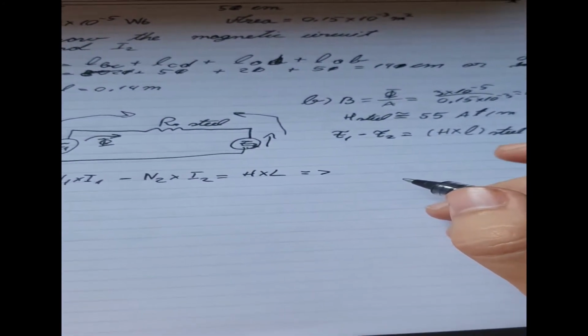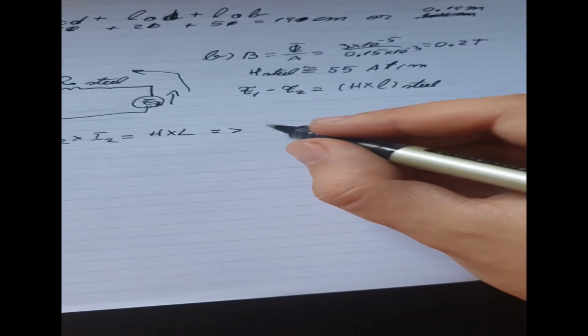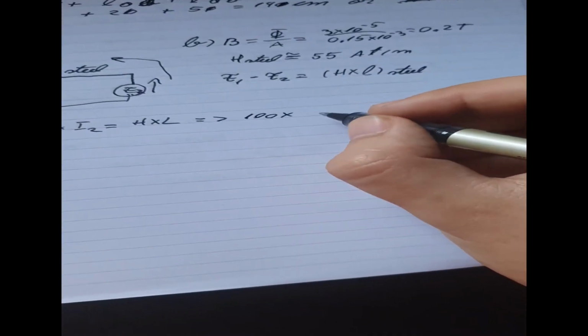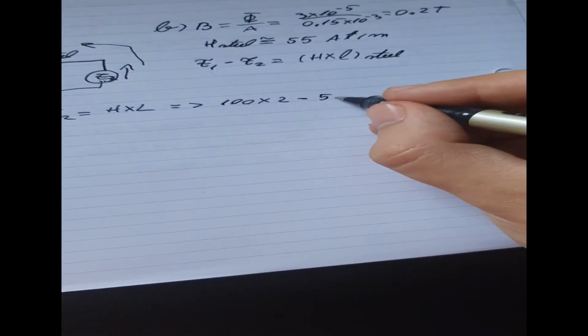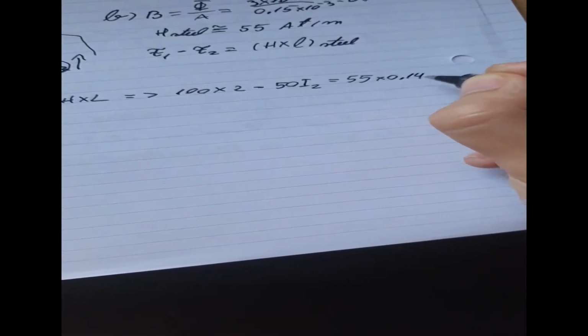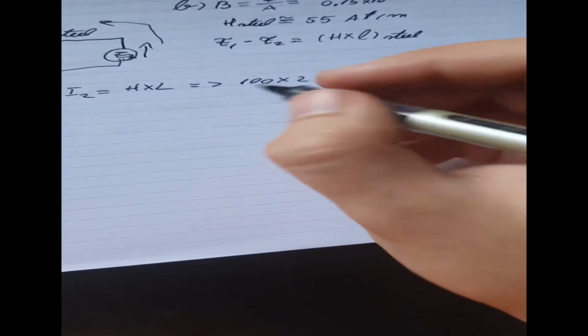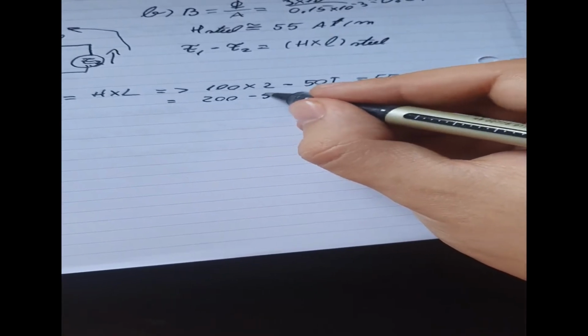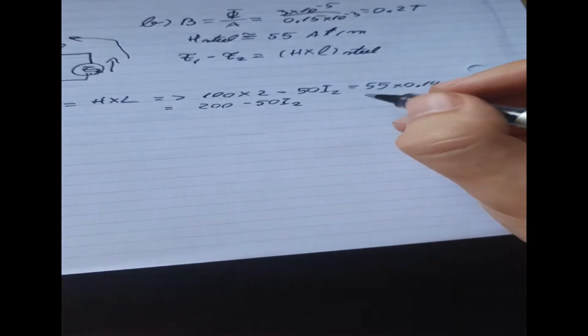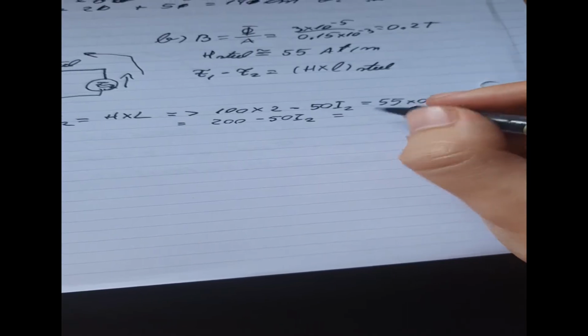Therefore, let me zoom out. It's equal to number of turns 1, which is 100, multiplied by I1, which is 2 amps, minus 50 I2, because they are multiplied, equal to 55 multiplied by 0.14. There you go. And then that will be equal to 200 minus 50 I2 equal to 7.7.